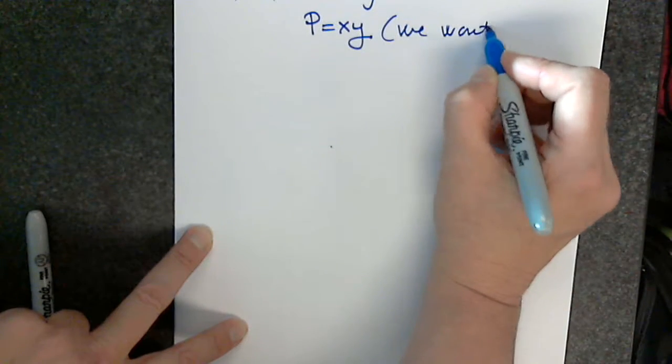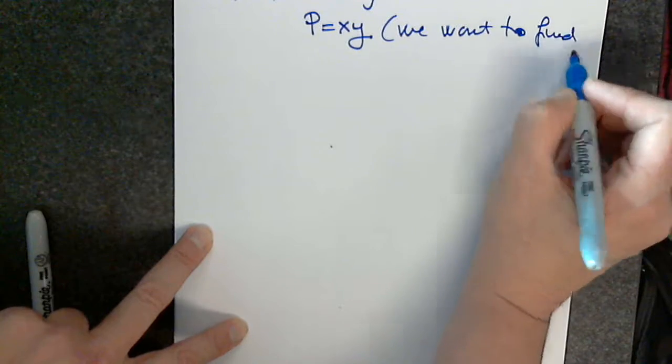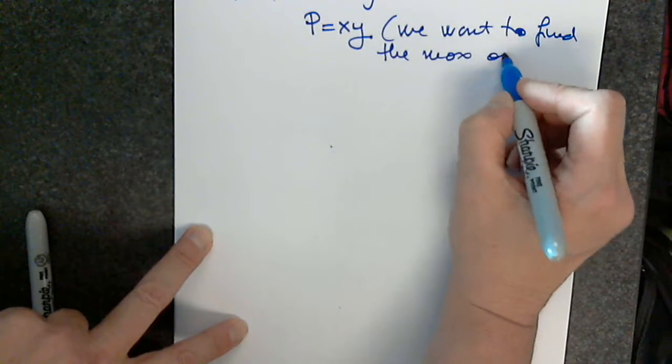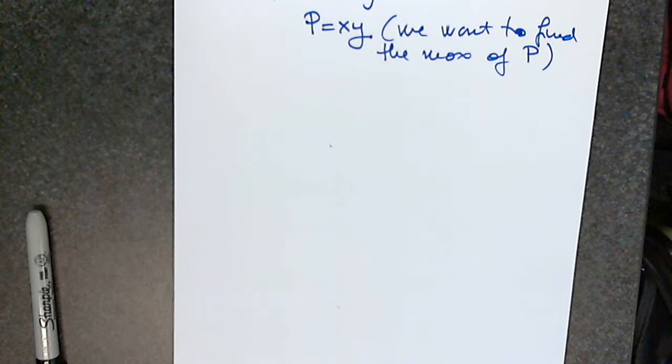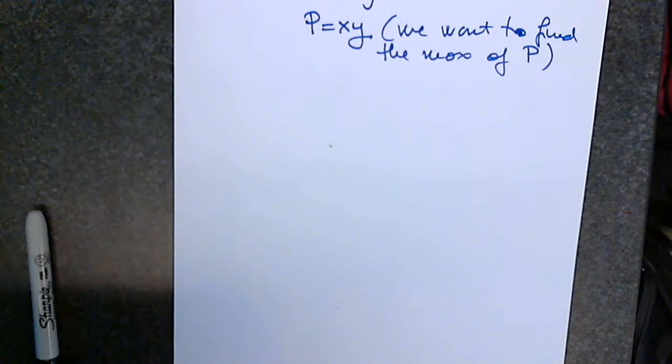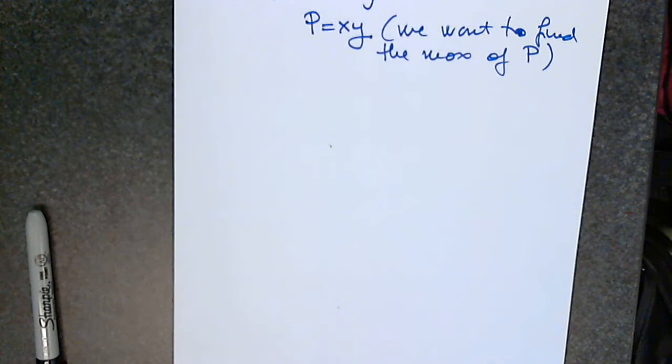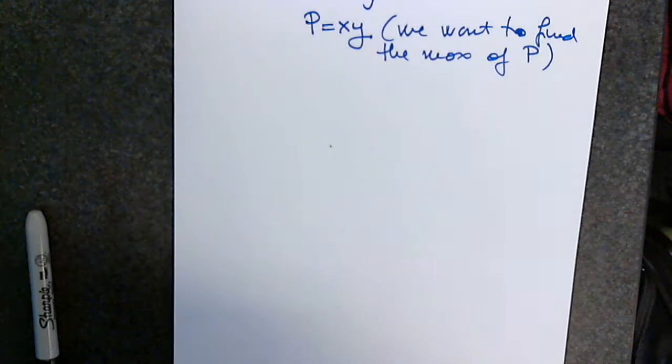We want to find the max of function p. But I don't see the function yet. I see two variables multiplied. I see x and I see y. I don't have a function of one variable. This is what I know how to deal with. I know that if you give me a function that is quadratic, then I will be able to find its max if it has a max, or its min if it has a min. It cannot have both. So what do you think we should do next?